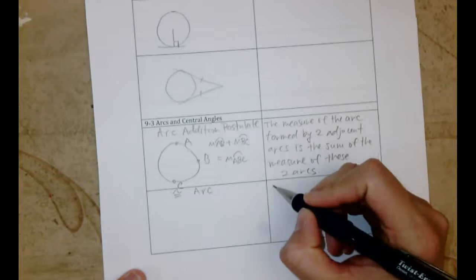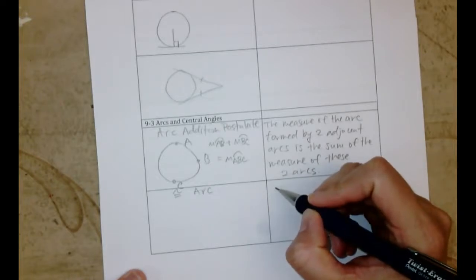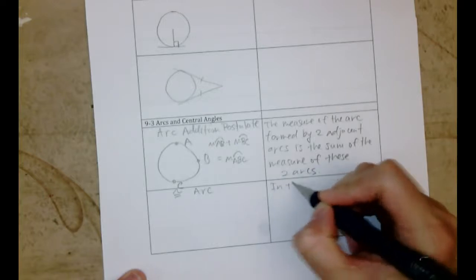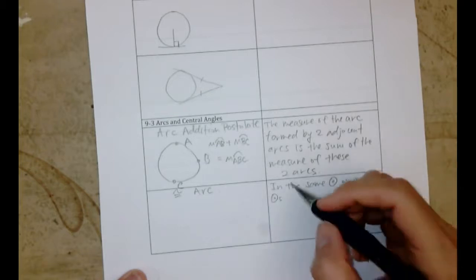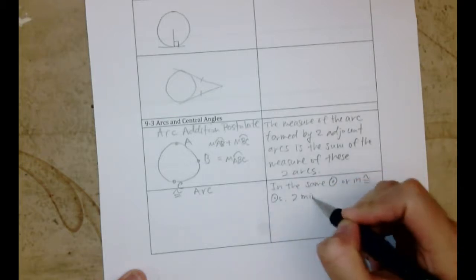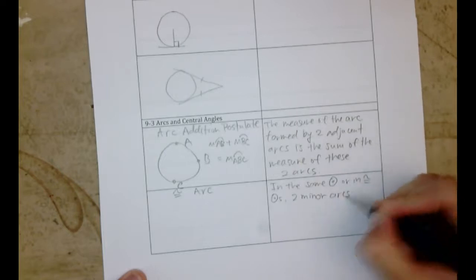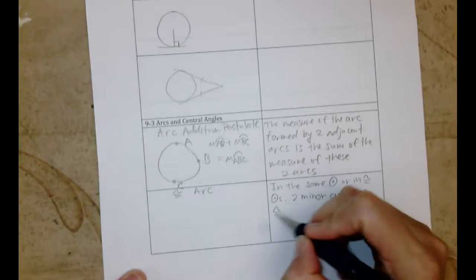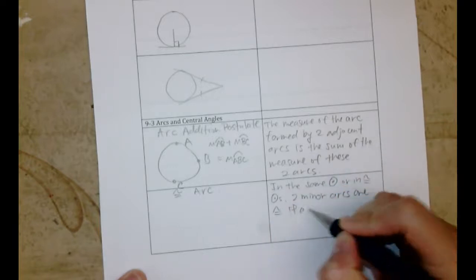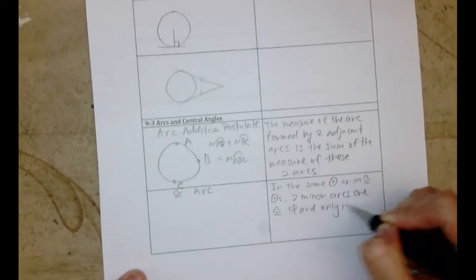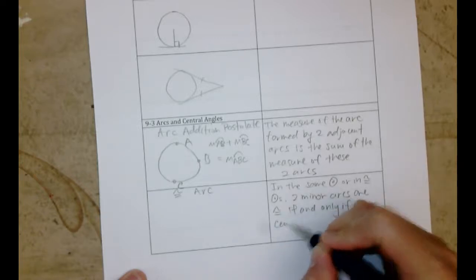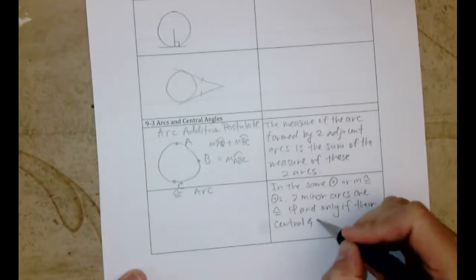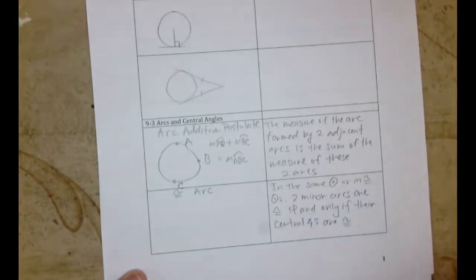So, in the same circle or in congruent circles, two minor arcs are congruent if and only if their central angles are congruent. So here there are two things.